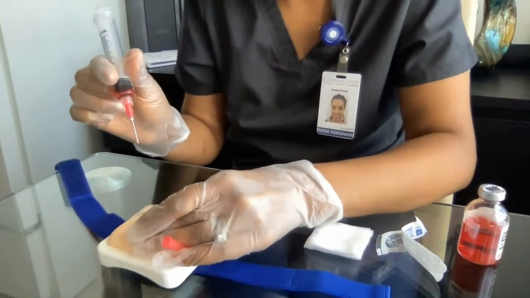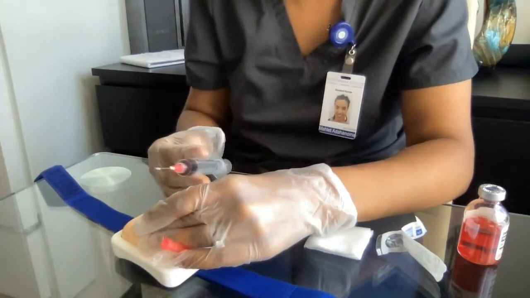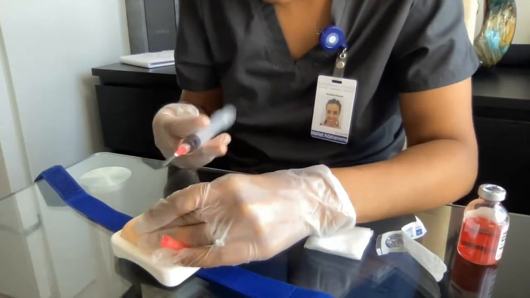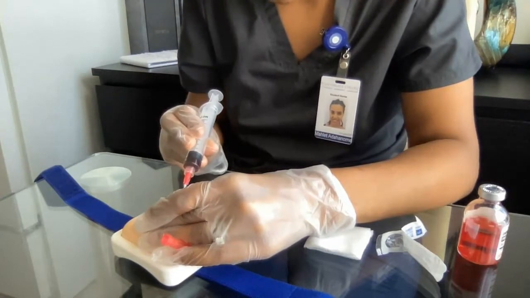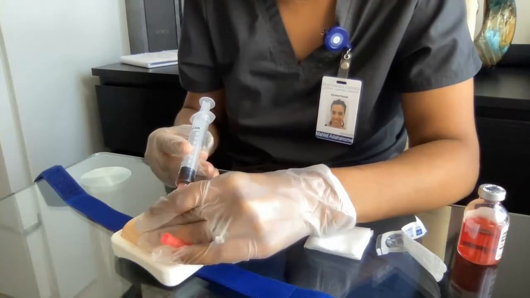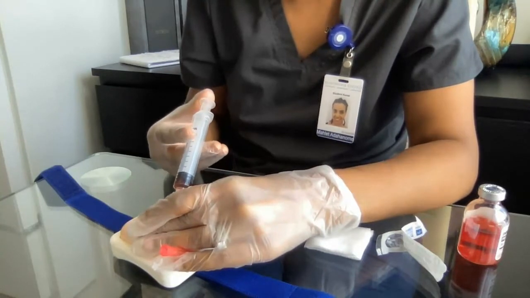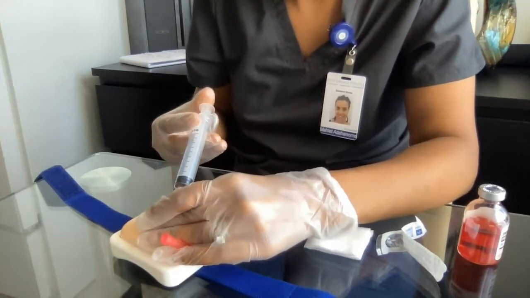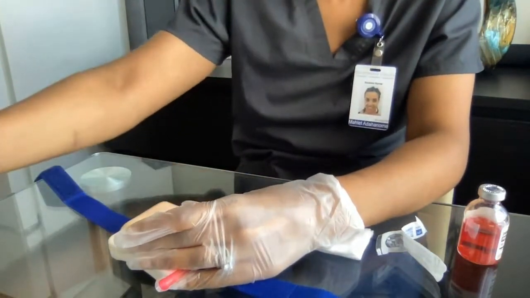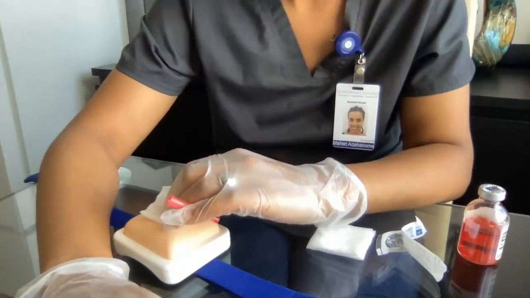Then I'm going to pinch the skin after it dries, and I can use a 45 degree to 90 degree angle. So I'm going to inject my medication. As I insert the needle quickly, I release the skin, and then slowly inject. After releasing the skin, I take the needle out.